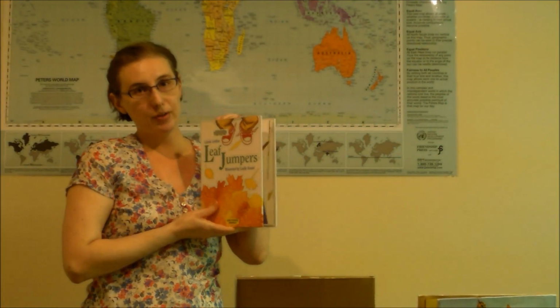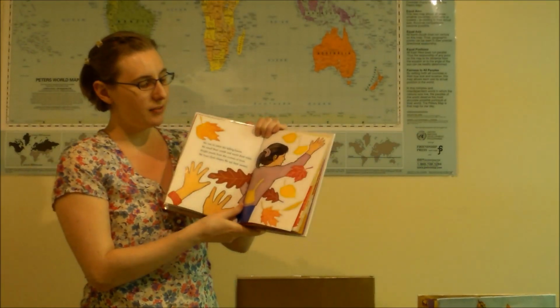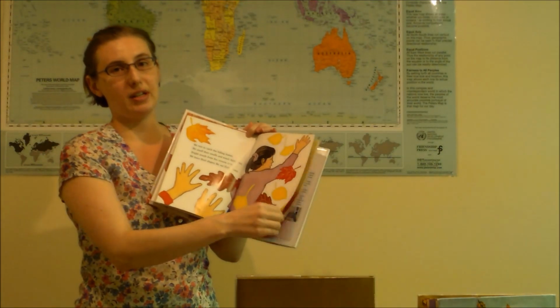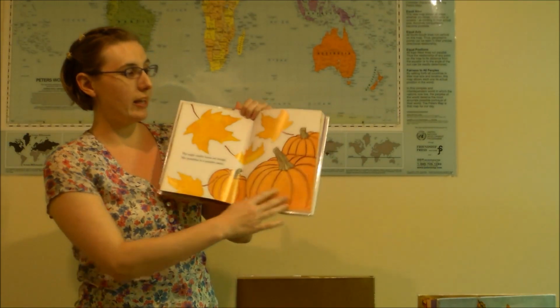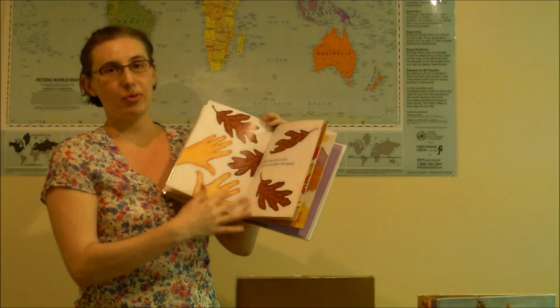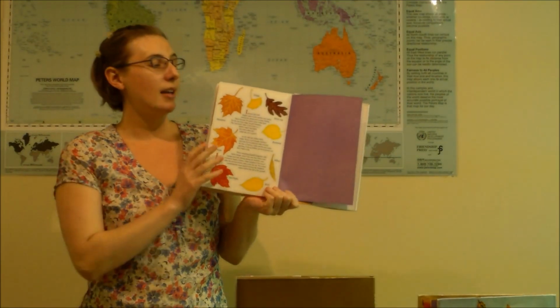Another recommendation is this book called Leaf Jumpers by Carol Gerber. Leaf Jumpers is a story, but it's really an informational book in that it gives information about all of the different types of leaves that fall during the autumn, and it describes what they look like, what they're called, and the trees they come from. At the end of the book, it does have a nice little page that describes them all together, a little summary of the different types of leaves. Again, it's a longer book, so I would choose to do this one at the beginning of the story time.